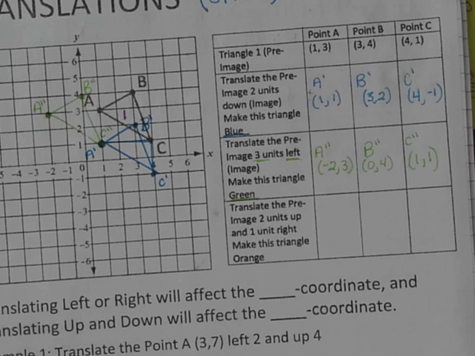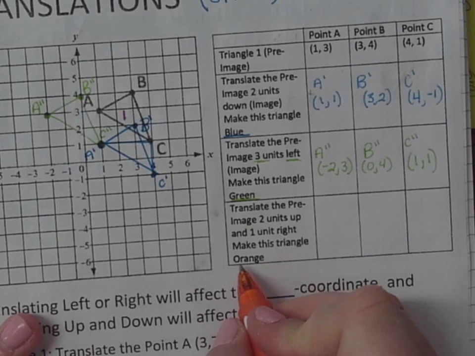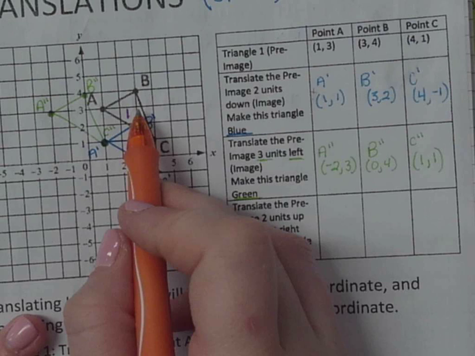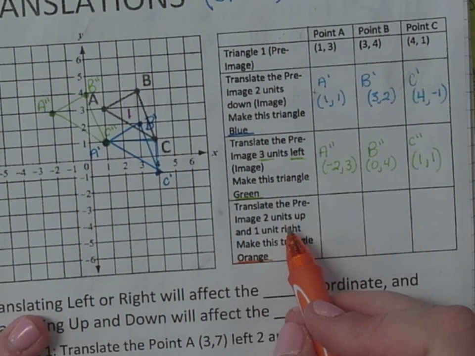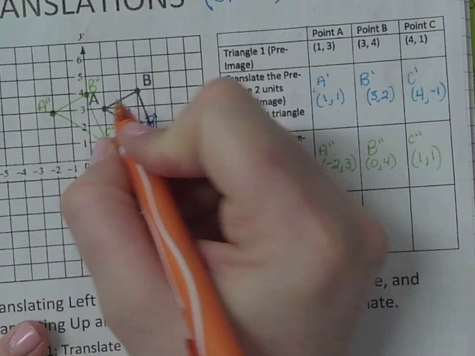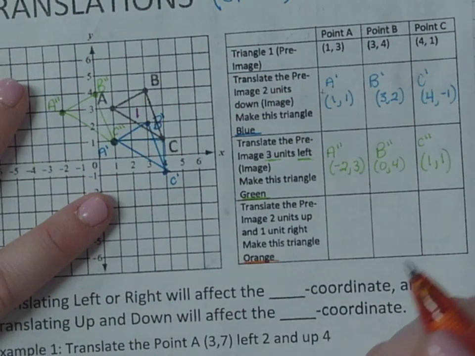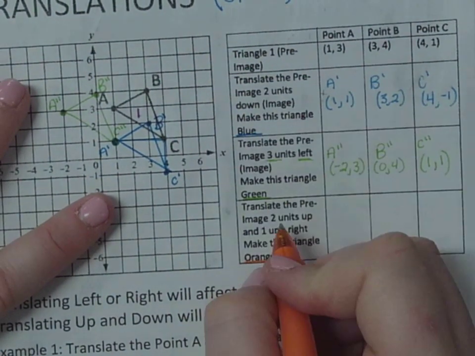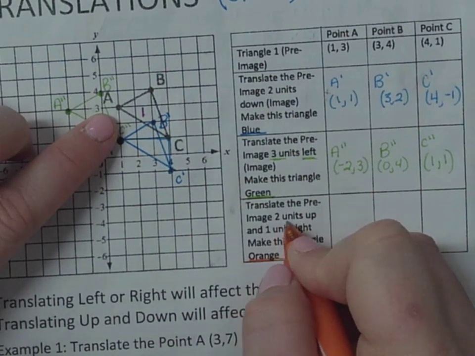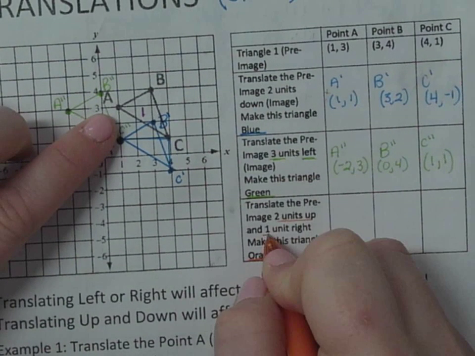Okay? Now let's do the last one. Notice this one's going to be orange. And it says translate the preimage, so again, go back to the original, 2 units up and 1 unit right. So that means, and this time I'm not going to use the patty paper because you won't always have access to it. So I'm going to take this preimage and I'm going to move 2 units up and then 1 unit right.